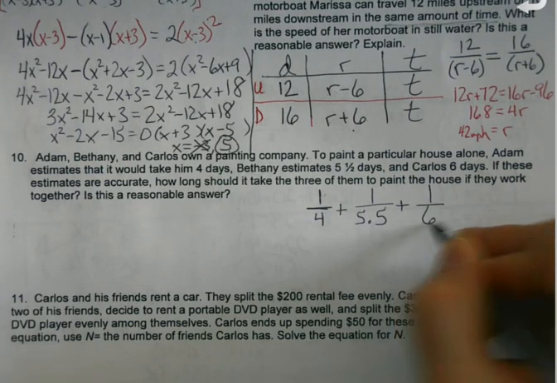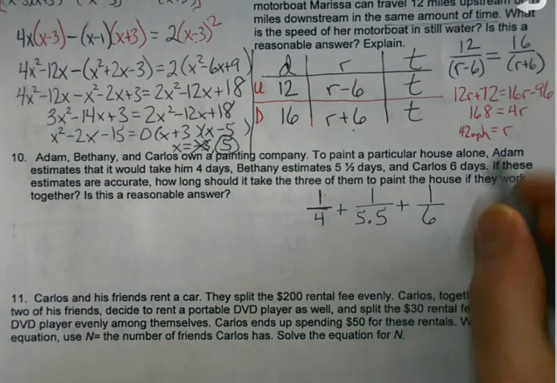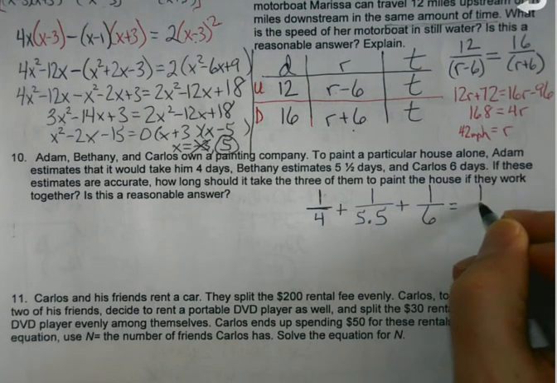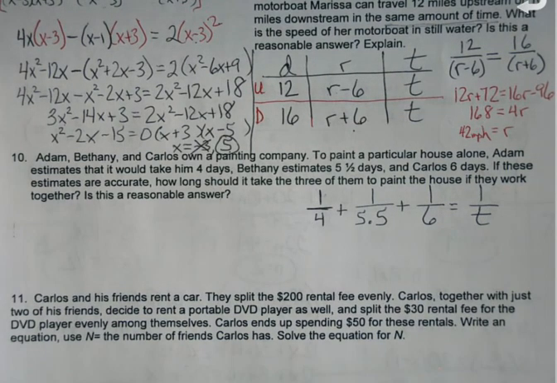Carlos would be able to do 1/6 of the job in a day. What we're trying to find out is how much of that job could they get finished in a day if they all work together. So I'm going to have to go through here, find a least common multiple, work this out.